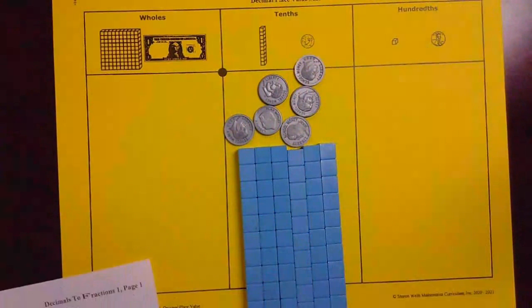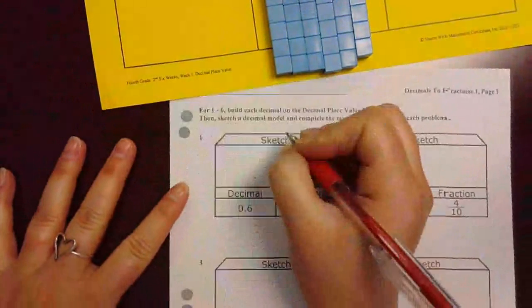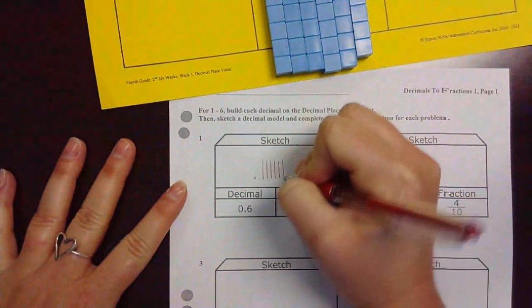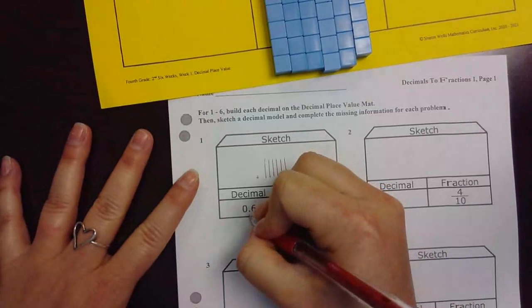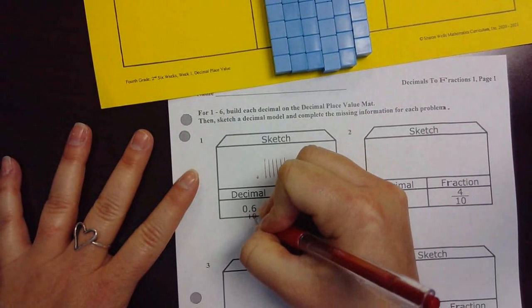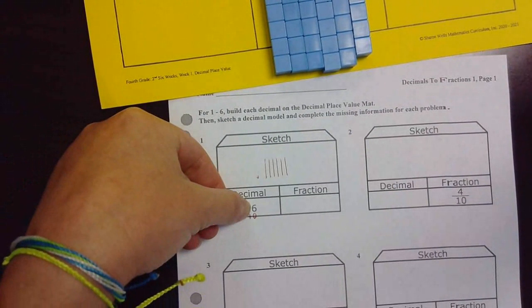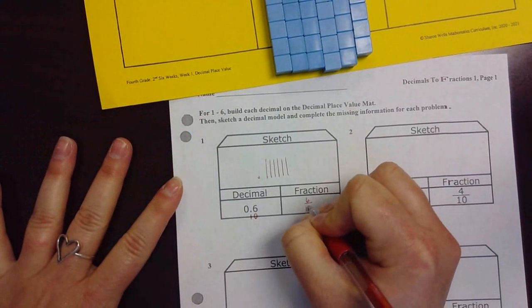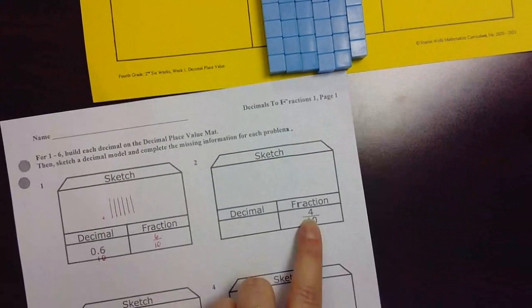So if I was to sketch it, I would put point 1, 2, 3, 4, 5, 6. That's 6 tenths. So if you put your 1 under your decimal, right under the decimal, and a trailing 0 under the digits behind, you can actually see your fraction. So our fraction is 6 tenths. Now look at the next one they give us. How would I say this?